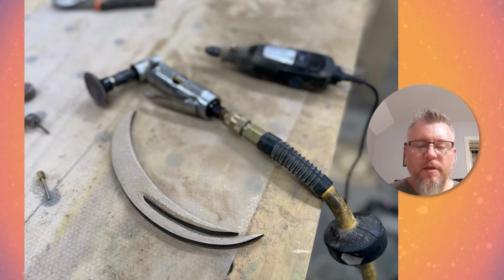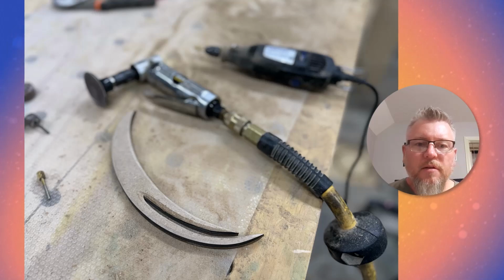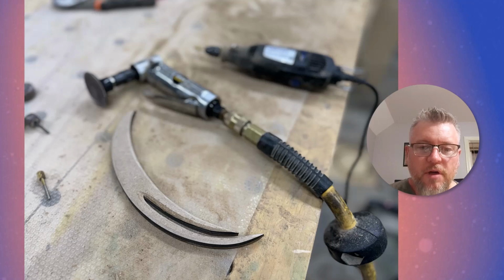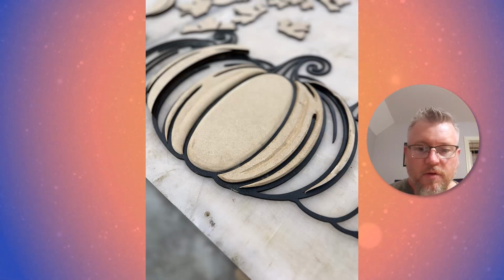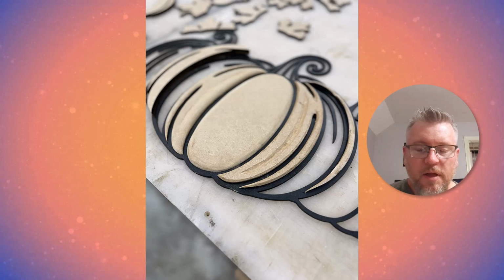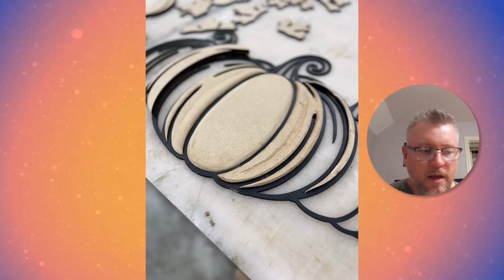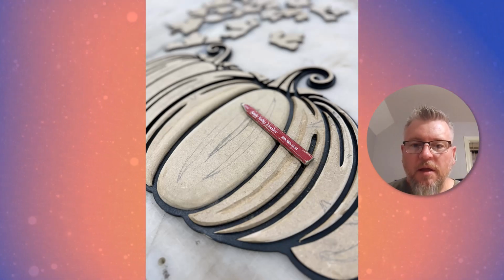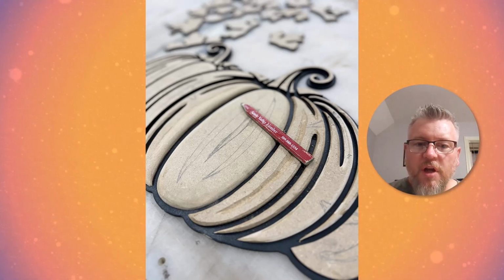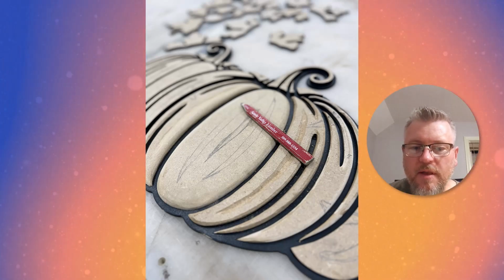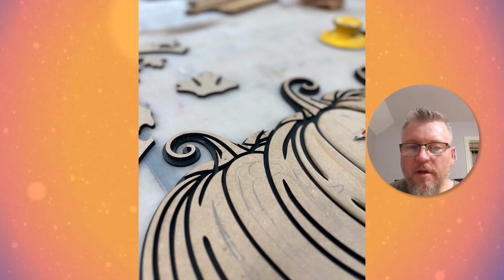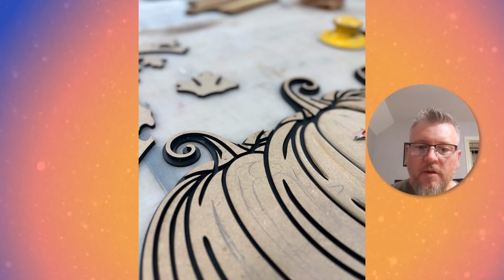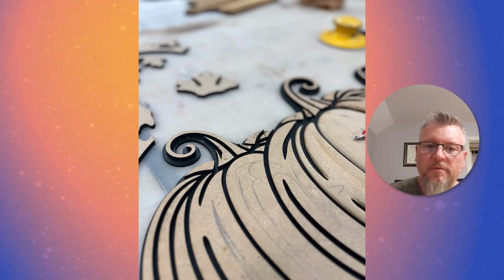So as I went about this, I found that I liked using my angle grinder with a sanding disc better than the Dremel. So that's what I continued using throughout the duration of this project. And I was surprised at how well I could get into the various nooks and crannies quite readily with that. And then I went ahead and drew shapes on the various pieces, and that helped me follow the lines a little better, follow the contours, and just produce an overall better product.